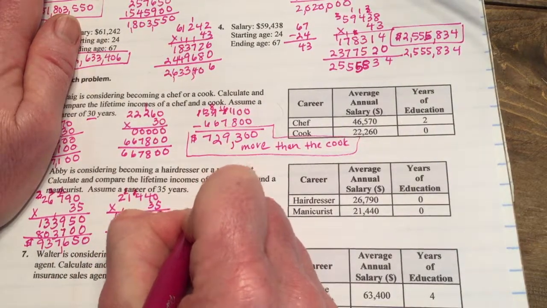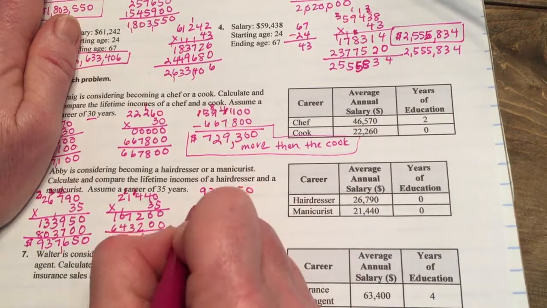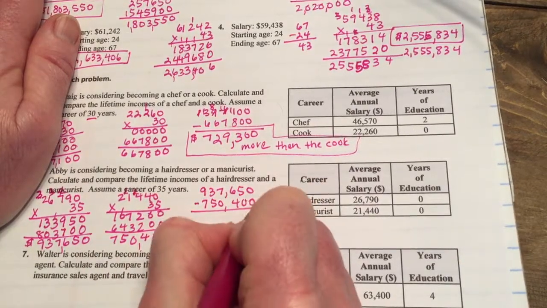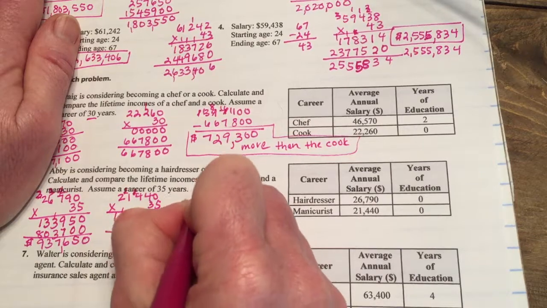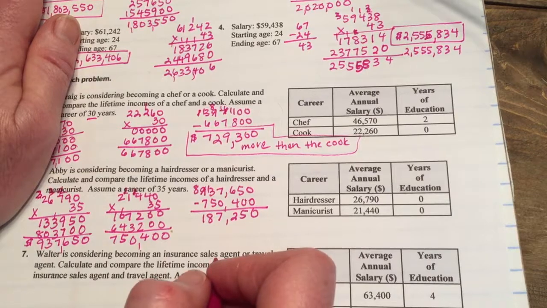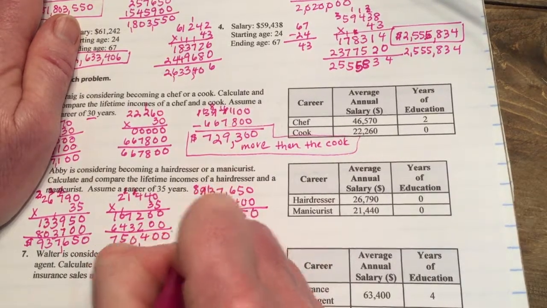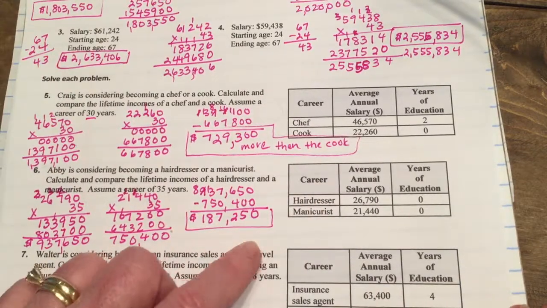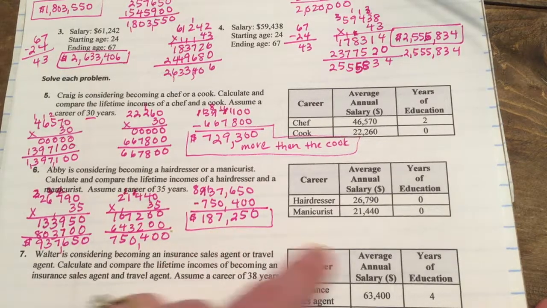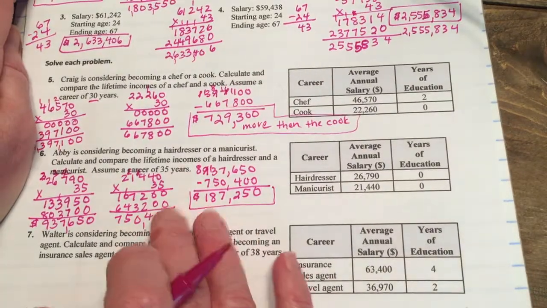So the difference, let's figure it out exactly. $937,650 minus $750,400. And I subtract, I get $187,250. So again, not the only reason you might choose a job, but over a lifetime you can make almost $200,000 more. Okay, no difference in education, just a difference in what they're doing. So it's something to consider.